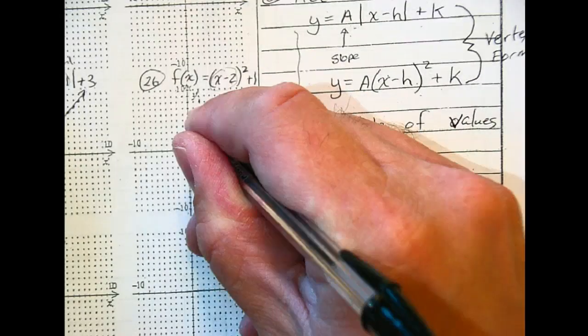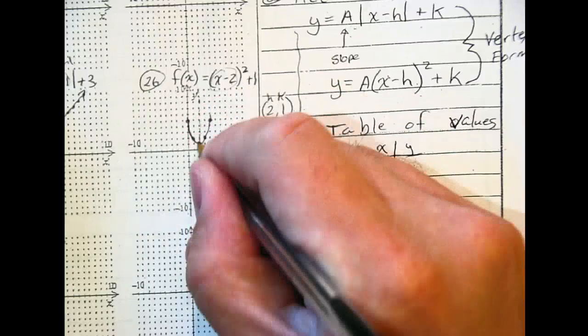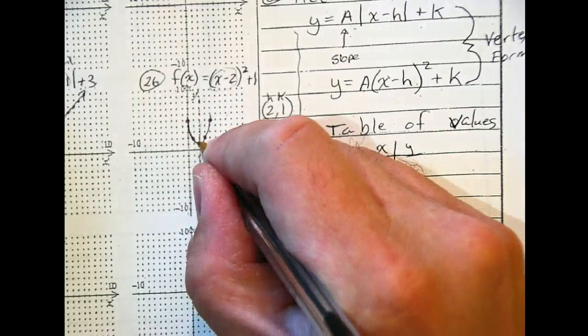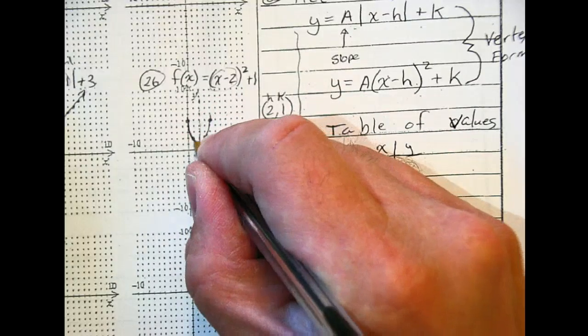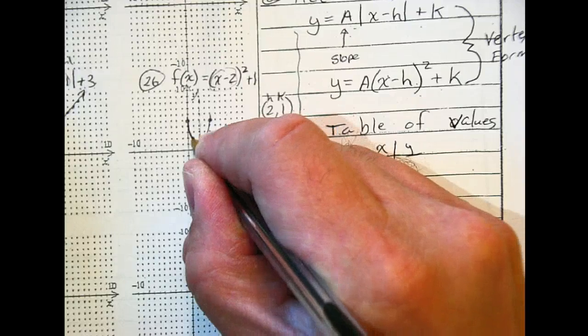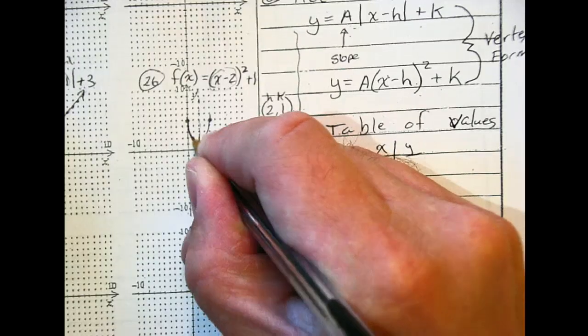And notice it's not a V at the bottom. Make sure from your vertex, you go out and then up. That way it's rounded off. If you need to at the end, make that a U down there.